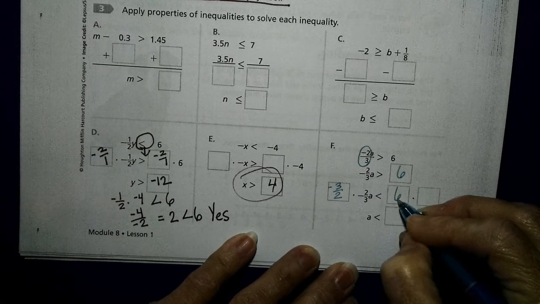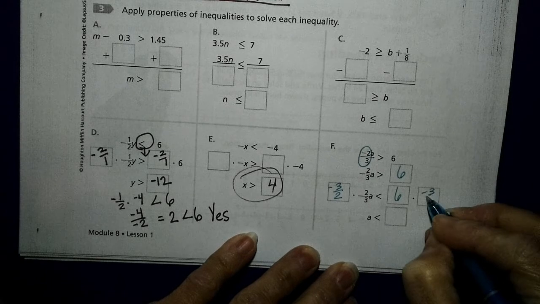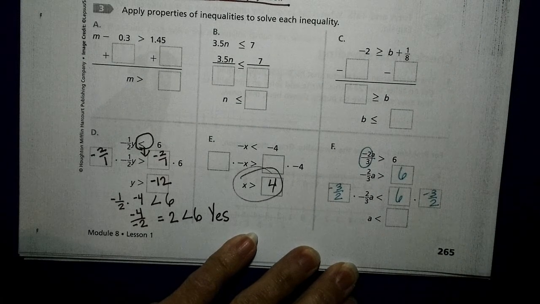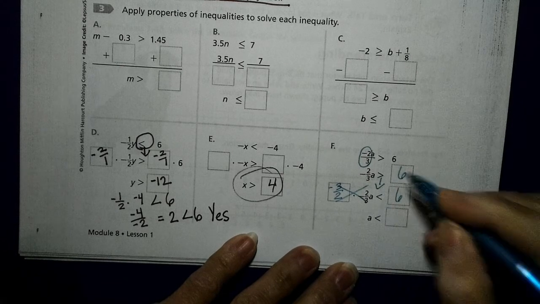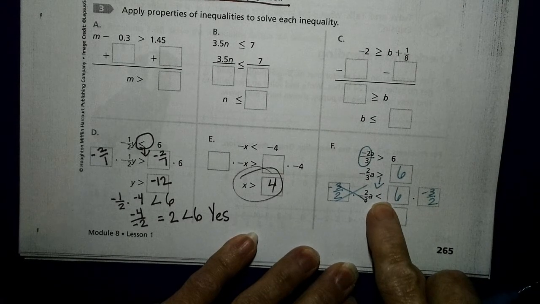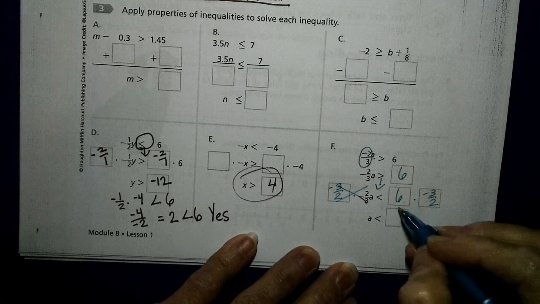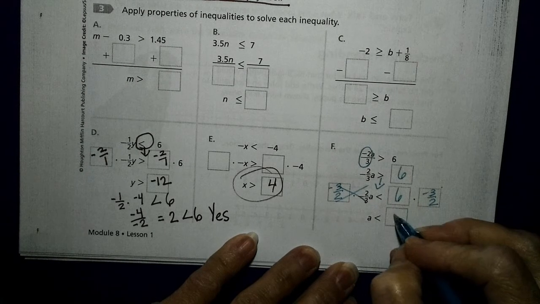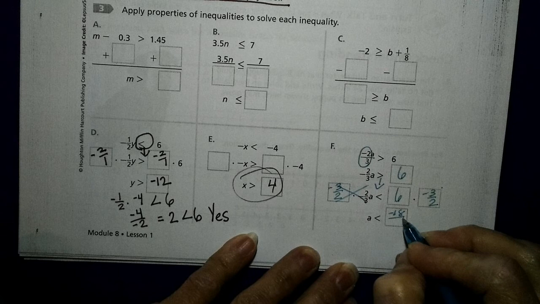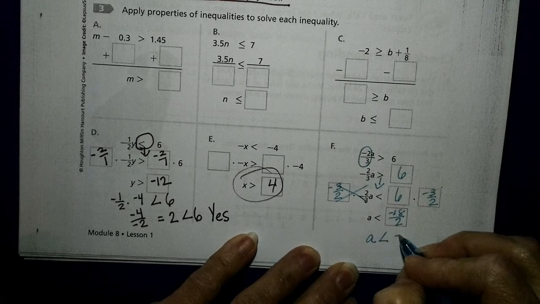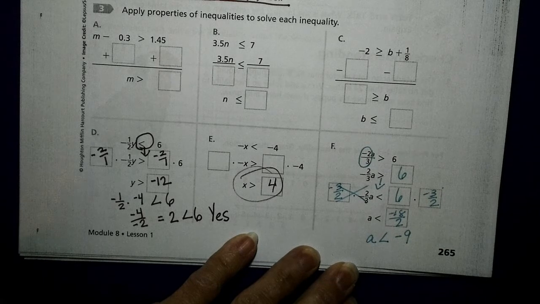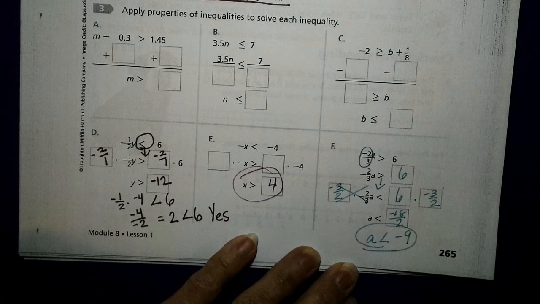We know that cancels. Remember, because we multiply by a negative, we flip the sign. So 6 times negative 3 is negative 18/2. So A is less than negative 9. That would be the answer to that one.